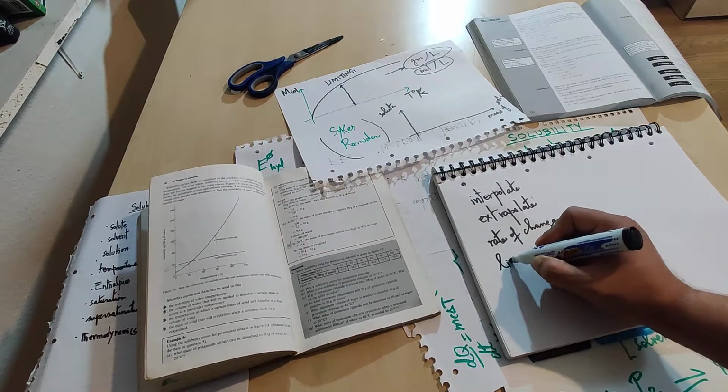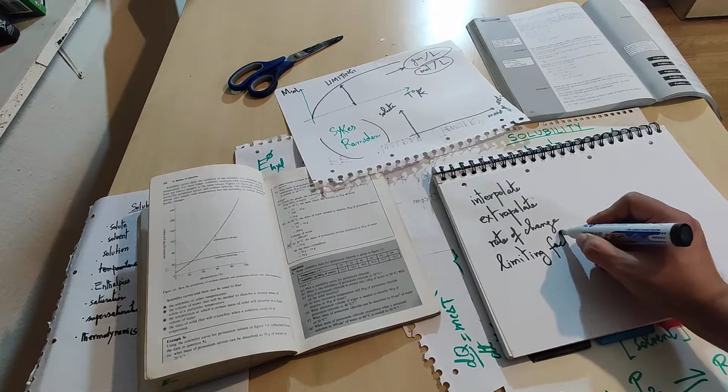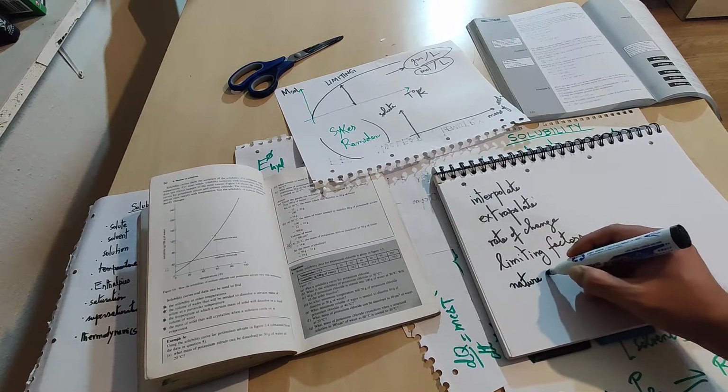Talk about limiting factors. Nature of solutes and solvents.